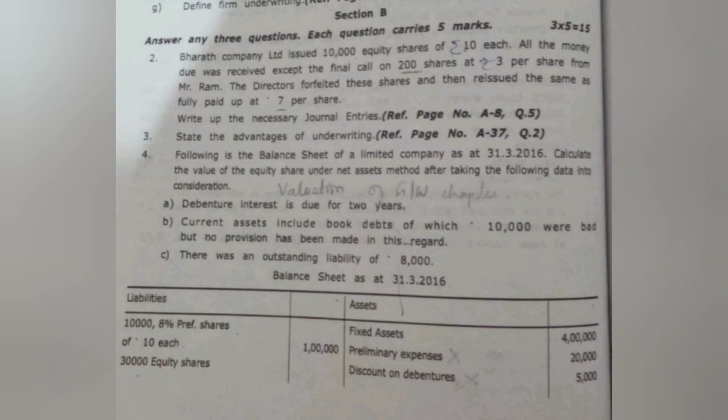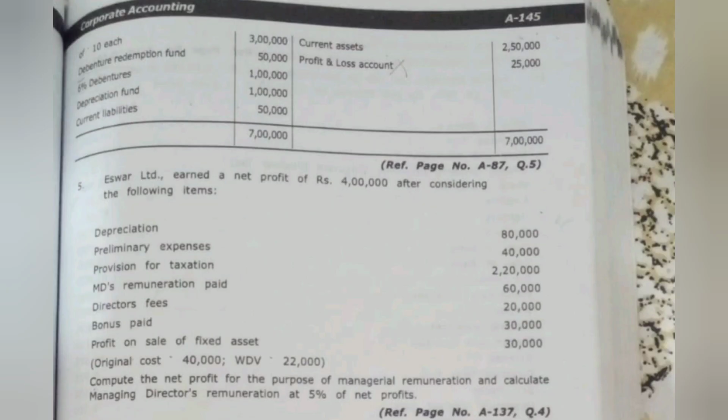Now let's move on to the fourth question, which is: following is the balance sheet of a limited company as of March 2016. We need to calculate the equity value under the net asset method after taking the following data into consideration. Debenture is given, current asset, everything is given. Okay, now let's discuss.